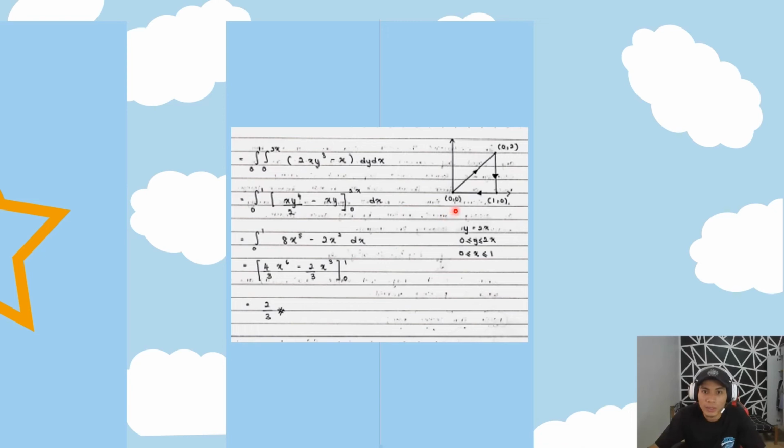This is 0, 0 and 1, 0 and 1, 2. We know that this line is y equal to 2x. So the range of y is 0 until 2x, because the equation of this line is 2x, and x is 0 until 1.